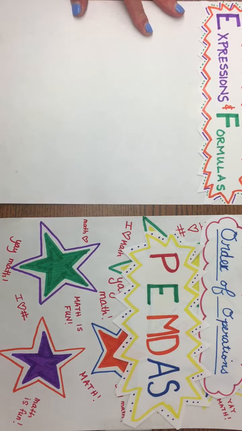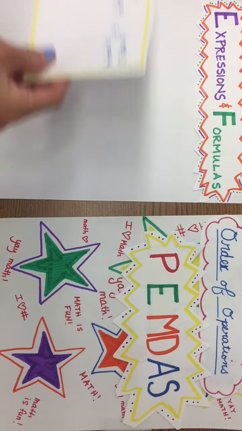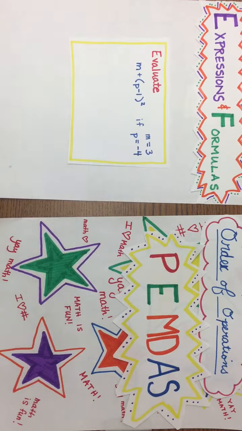Okay, so now that we know what PEMDAS is, we are going to look at an example. The first example we are going to look at is: evaluate this expression, m plus p minus 1, the quantity squared, if m is equal to 3 and p is equal to negative 4. Evaluate means substitute in for the variables and simplify. Simplify means write it in as simple a form as possible.